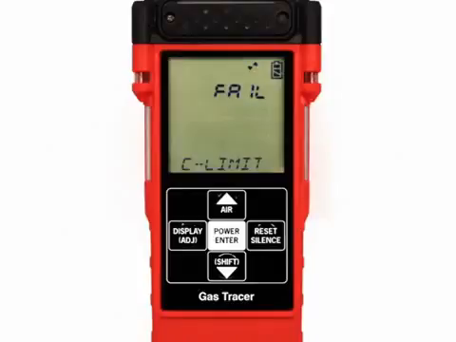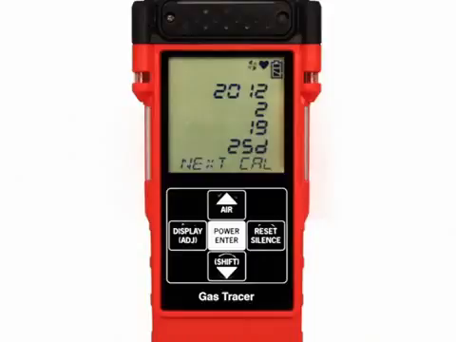If the unit is due for calibration and cal expired is set to not use, then the fail prompt is displayed. At the same time, the alarm LEDs and buzzer will pulse several times. The fail prompt will remain on the display until the unit is turned off. The gas tracer cannot be used until a complete calibration has been performed. If calibration is not due or the cal expired is set to no effect, then the display will indicate when the next calibration is due.